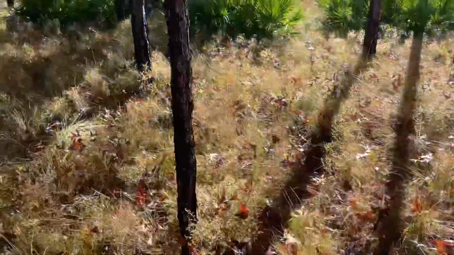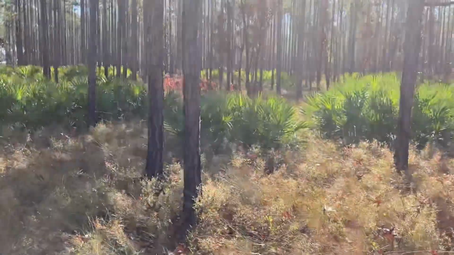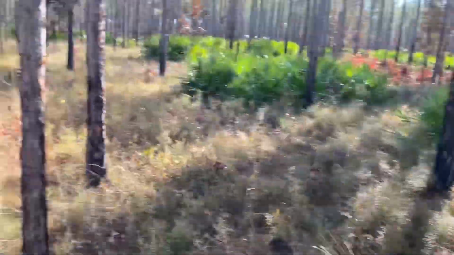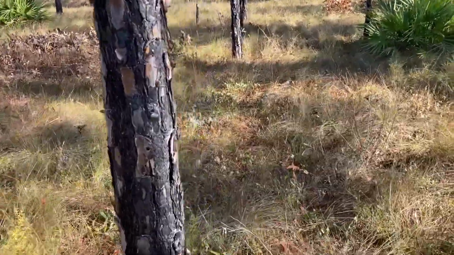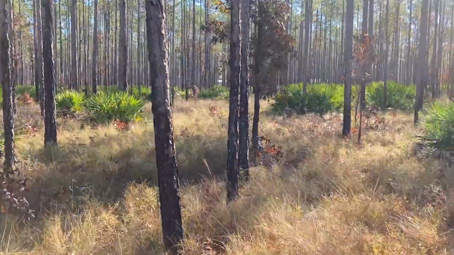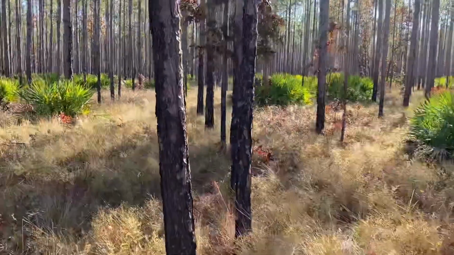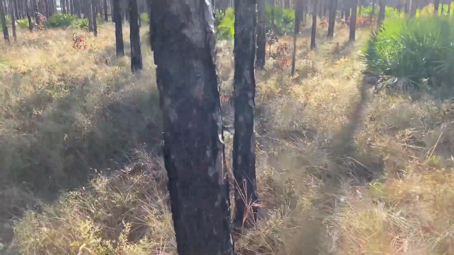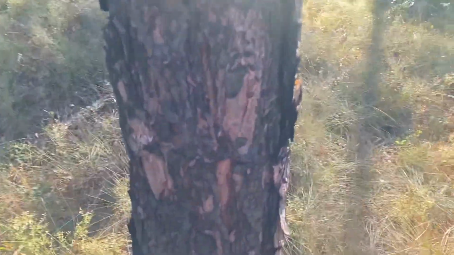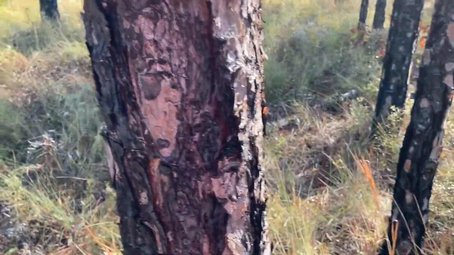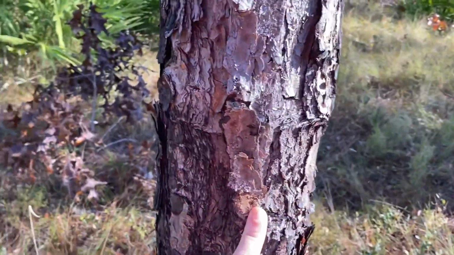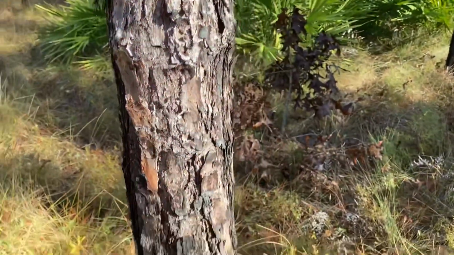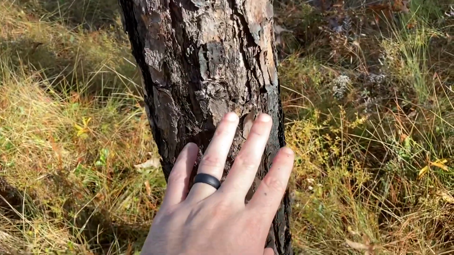In terms of management, sandhill communities are a vital habitat for rare animals consisting of more than 60 species of vertebrates and 300 species of invertebrates. Without proper maintenance, red-cockaded woodpeckers will abandon their nesting site if the midstory becomes too tall, and gopher tortoises cannot forage if vegetation is too thick or out of reach.